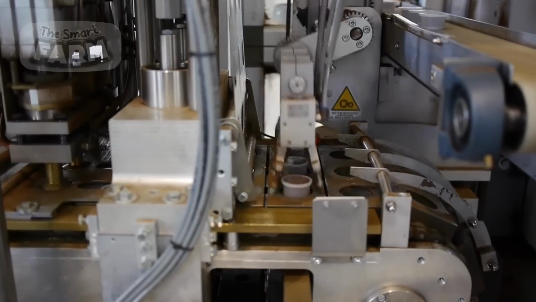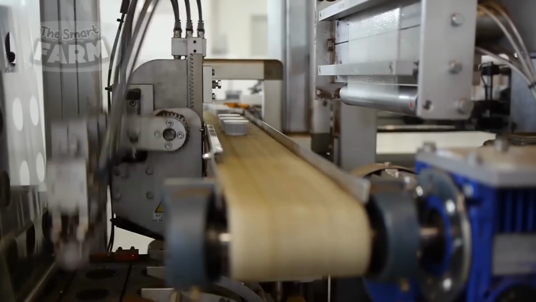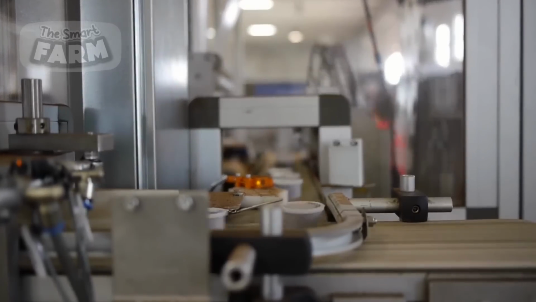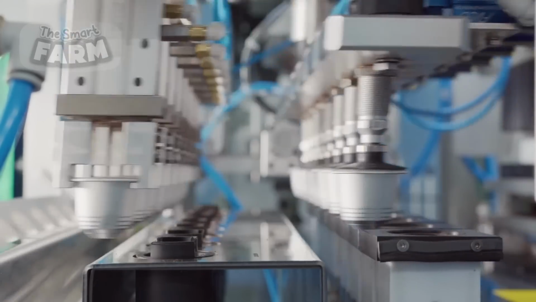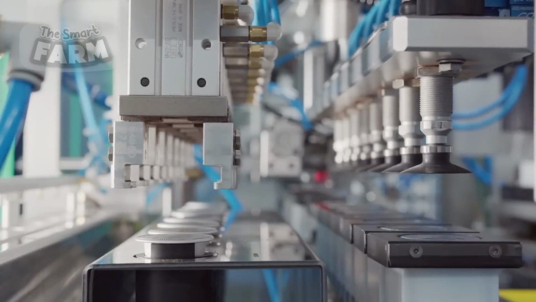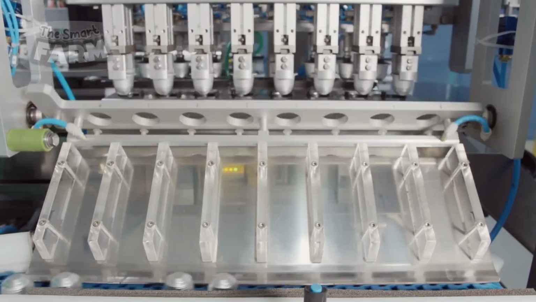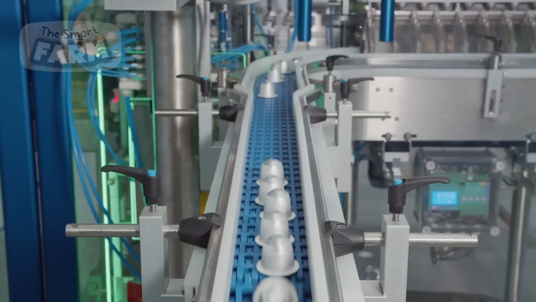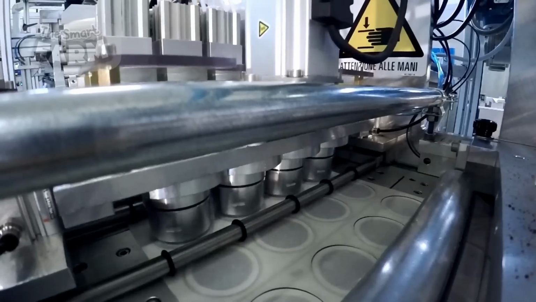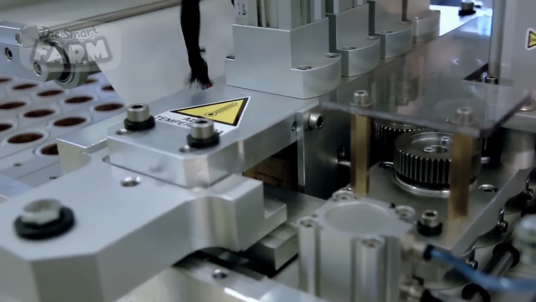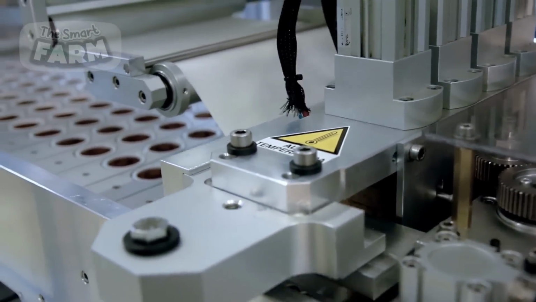The filled capsules are automatically picked by a robotic arm, which then systematically transfers them onto a specialized conveyor belt that directs them towards the sealing area. At this stage, a sealing machine utilizes heat and pressure to securely seal a foil on top of each capsule, thus creating an airtight seal that is critical for preserving the integrity of the product.